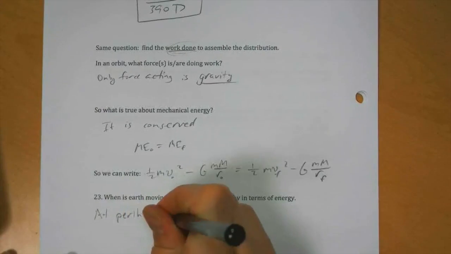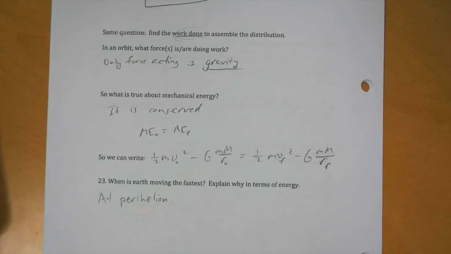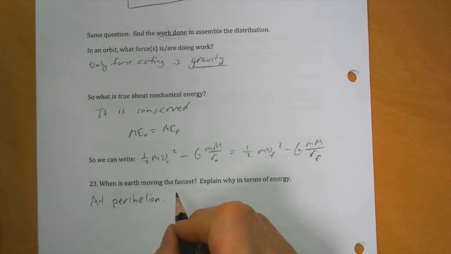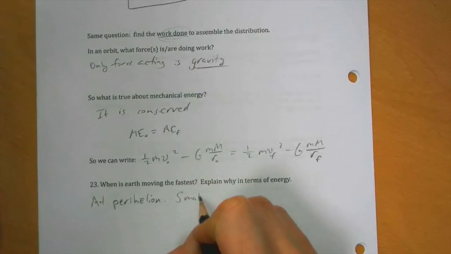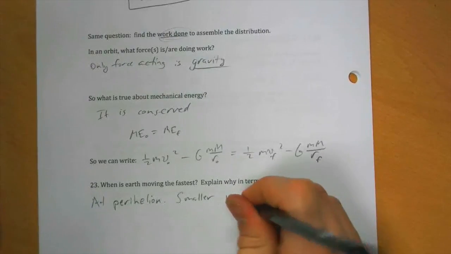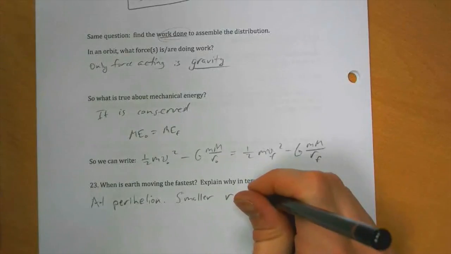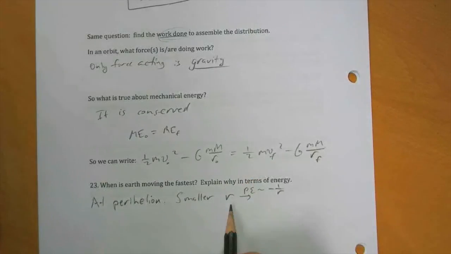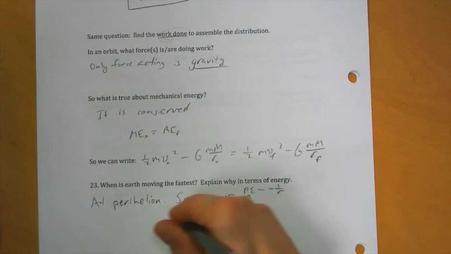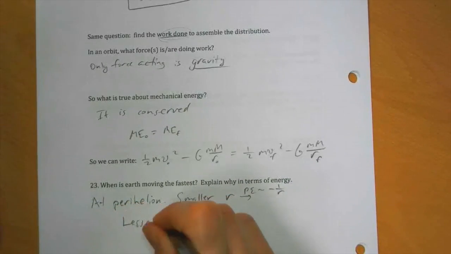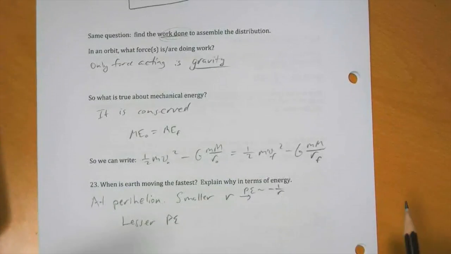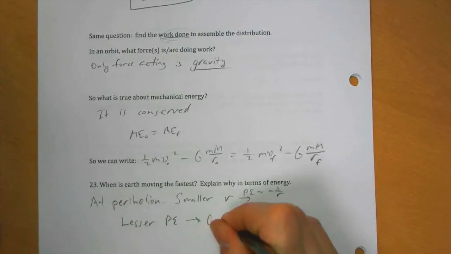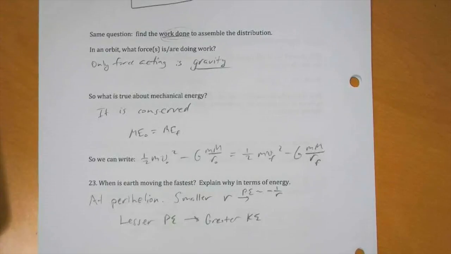We learned that when we were talking about Kepler's second law, but we can also think of that in terms of energy. At perihelion, if you were writing this on a quiz or test, you should use words, not the shorthand that I'm about to use, but a smaller r corresponds to, potential energy is proportional to minus 1 over r, so a smaller r corresponds to a lesser potential energy. It's a bigger negative potential energy, so it's a smaller amount of potential energy, and since mechanical energy is conserved, that corresponds to a greater kinetic energy, so that's when it's going the fastest.